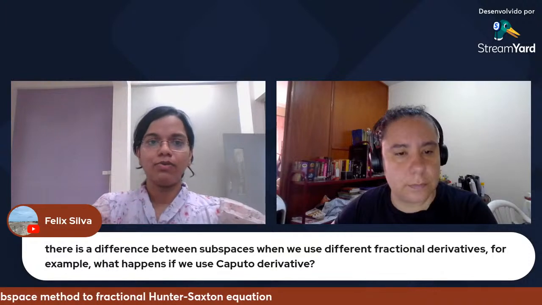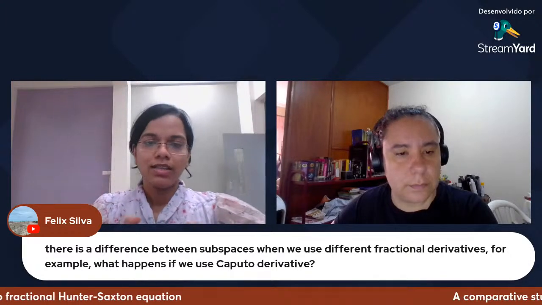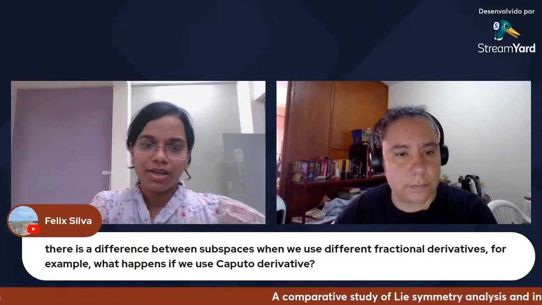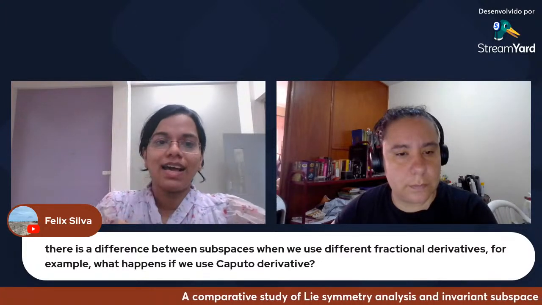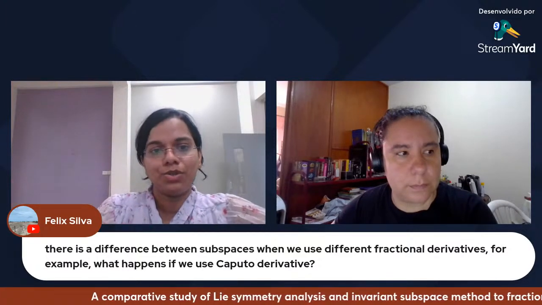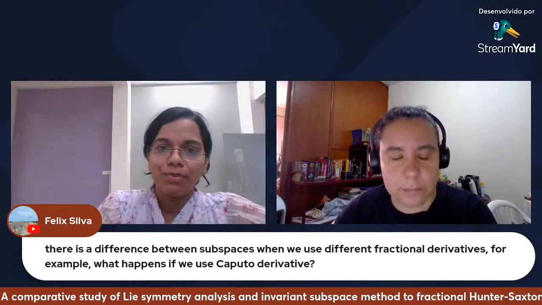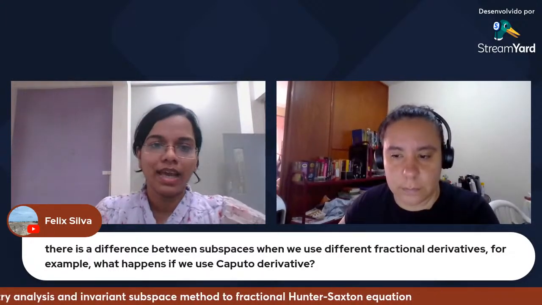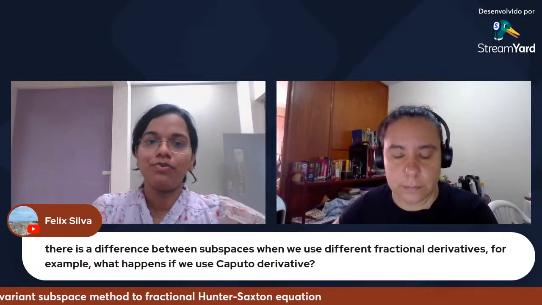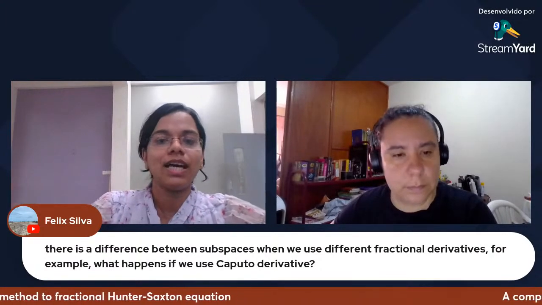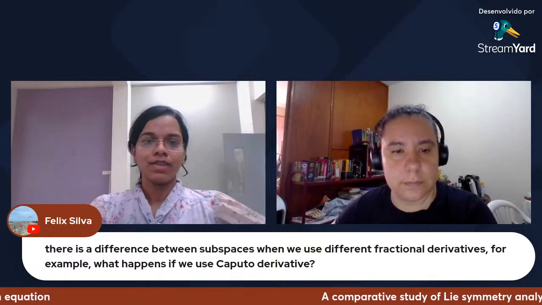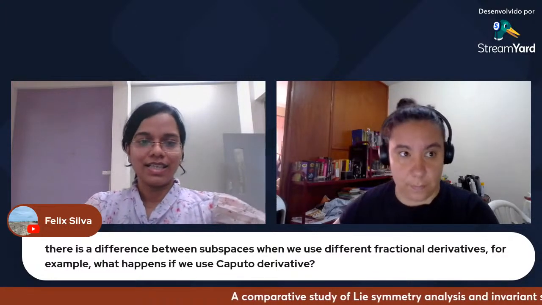We want to find a of t, which satisfies, in Riemann-Liouville, d gamma a1 equal to a1, and in Caputo, d c d a equal to a1 of t, which is different. So we obtain different a of t by using different fractional derivatives.